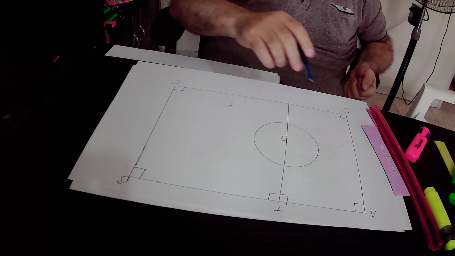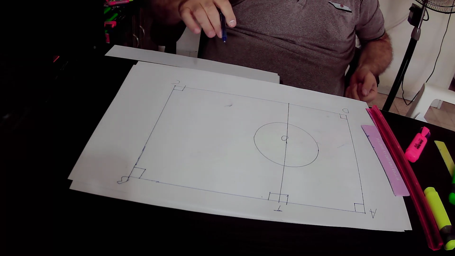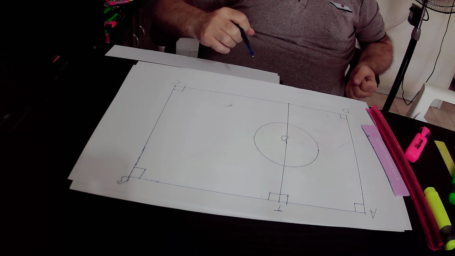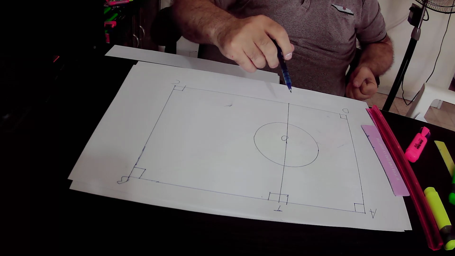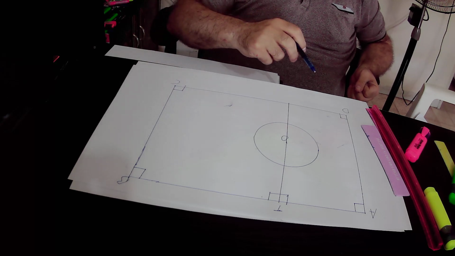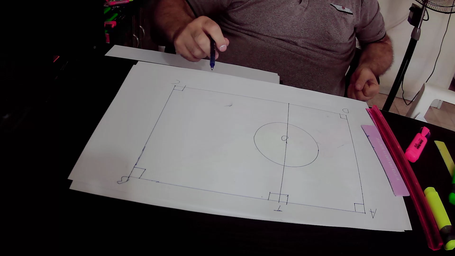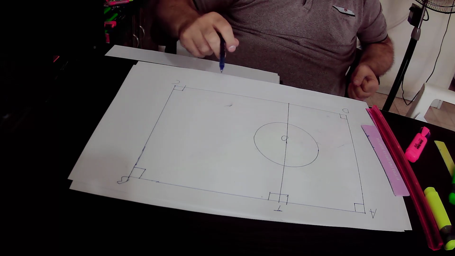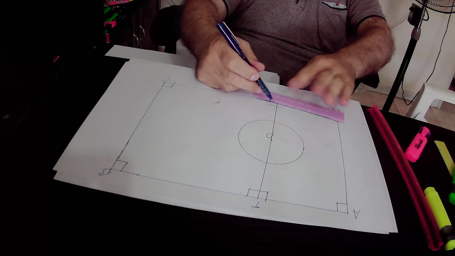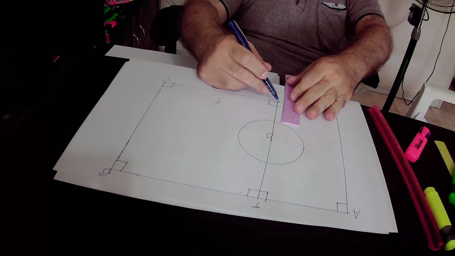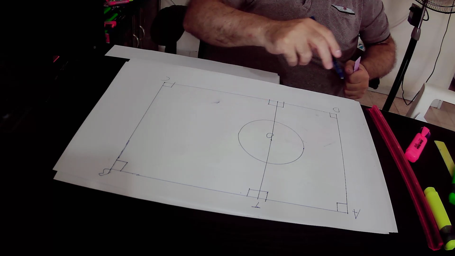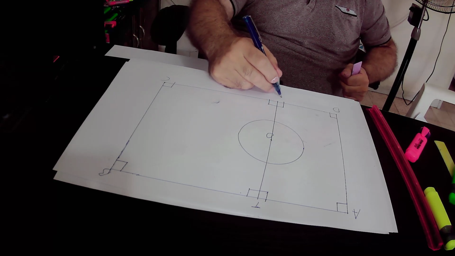But because side AB of rectangle ABCD is parallel to side DC, the perpendicular from point O on AB must also be perpendicular to DC. Why? Because AB is parallel to DC. So here this angle must also equal 90 degrees, and this angle must also equal 90 degrees. We define the touching point of the perpendicular from point O and DC as M.